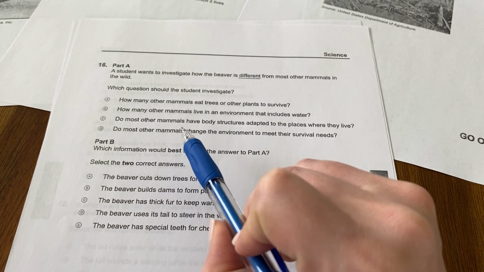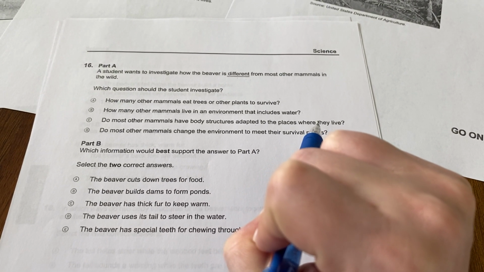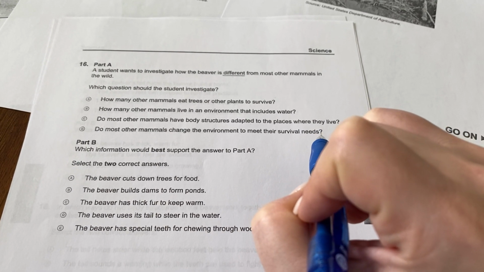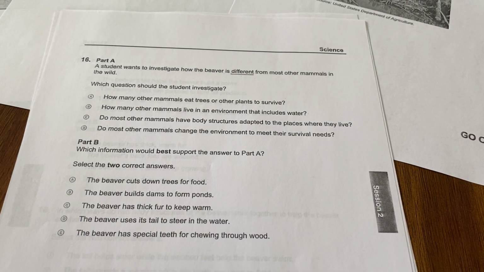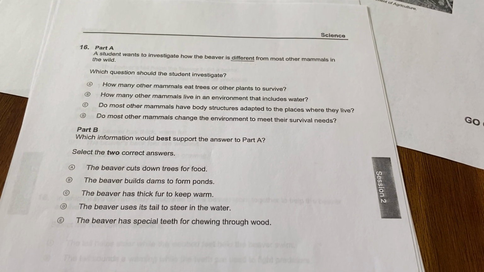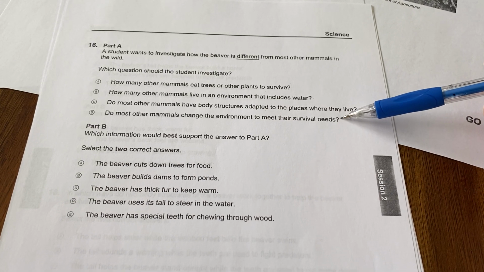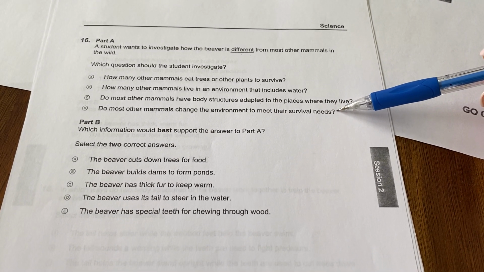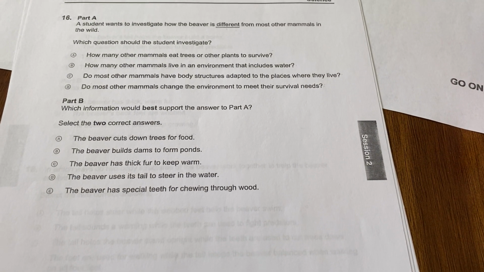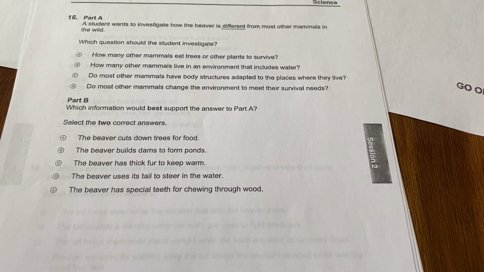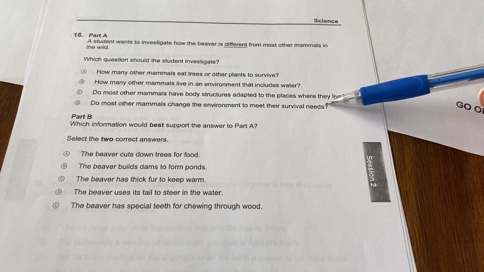C, do most other mammals have body structures adapted to places where they live? Well, you should already know the answer to that because we've learned about structure and function and animal adaptation. Of course, each animal has different structures and functions to help them survive in their environment. So C would not be a good answer either. D, do most other mammals change the environment to meet their survival needs? That's a good question. The beaver is a mammal that changes its environment, but do all mammals change their environment? So D would be a good question to ask.